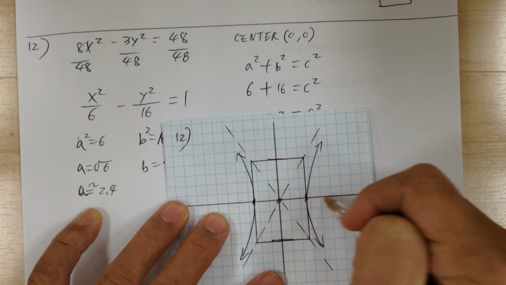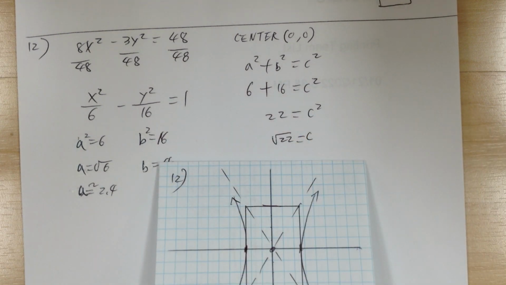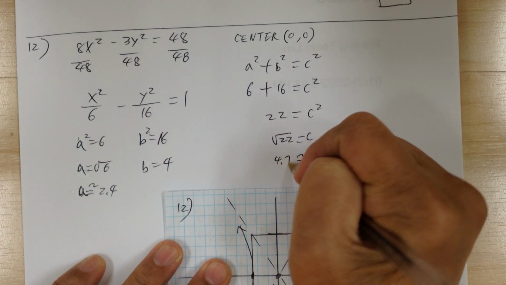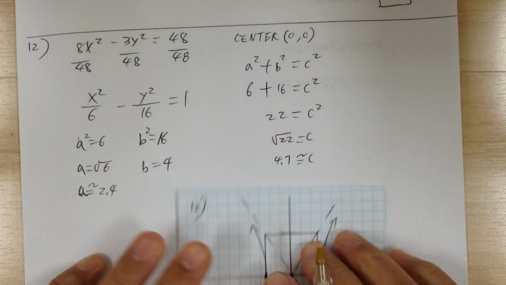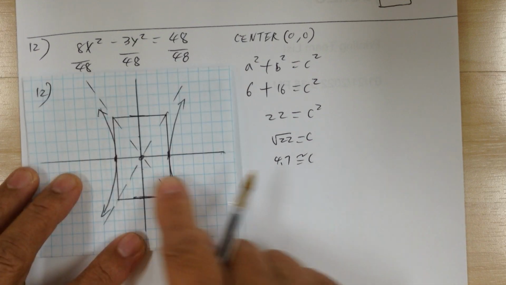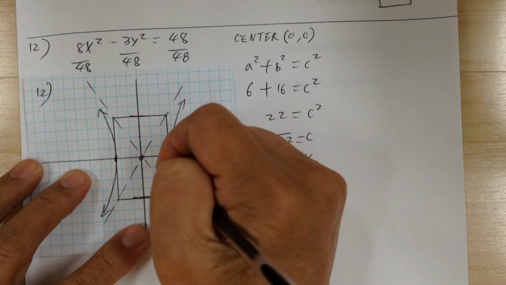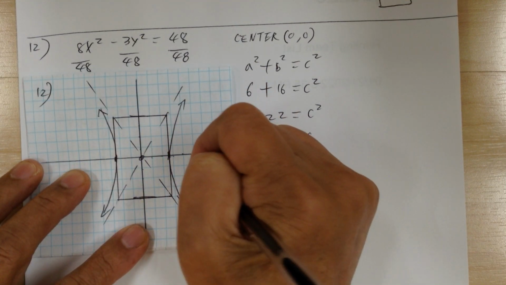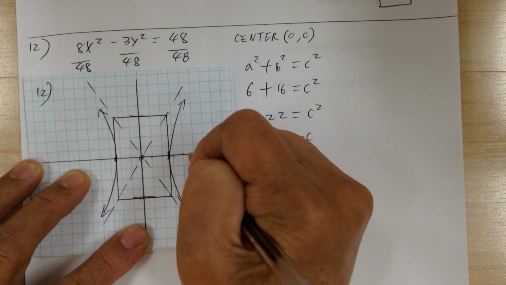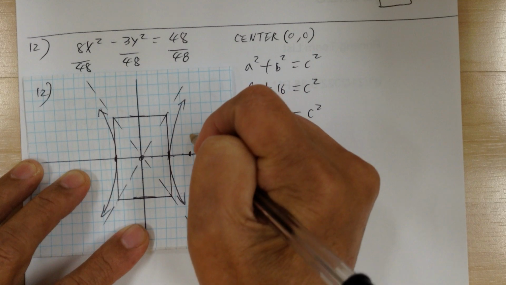Okay, so c is going to be this way. So square root of 22 is about 4.7. So again, this just helps you to locate the points. So 4.7, and if you look at the graph, it had to be in the x direction, right? 4.5. Okay, it's about right over here.